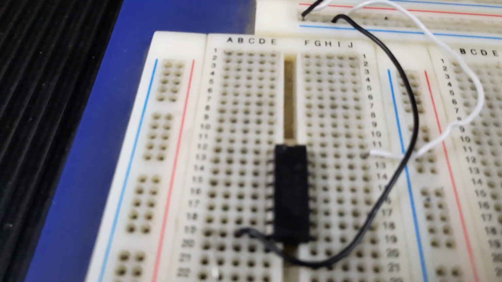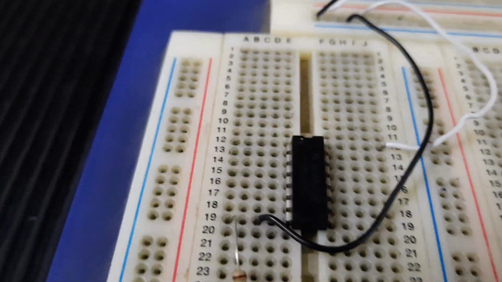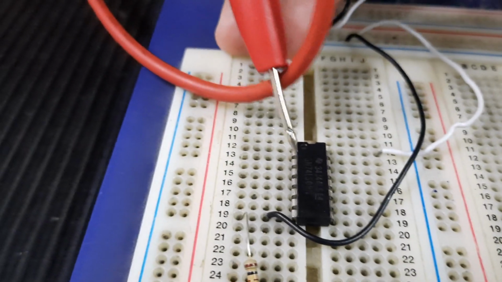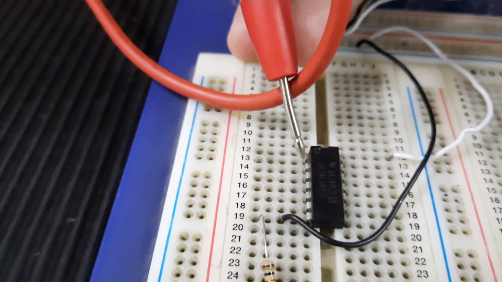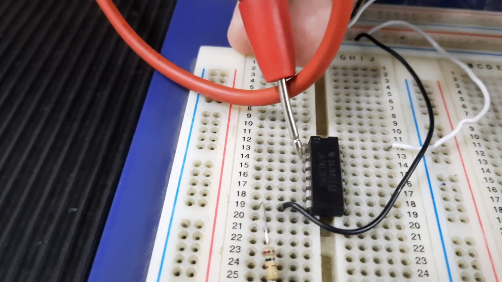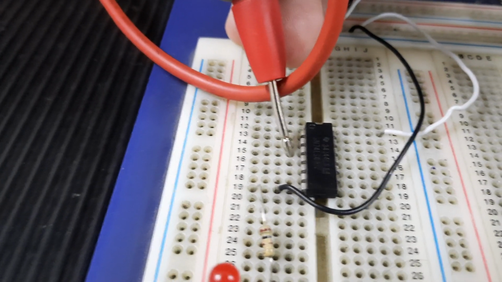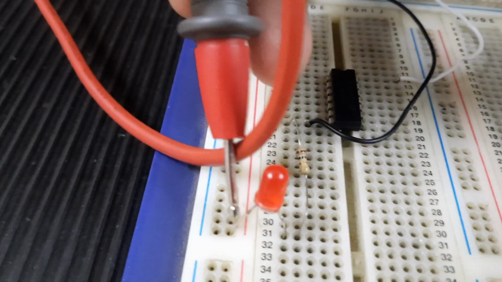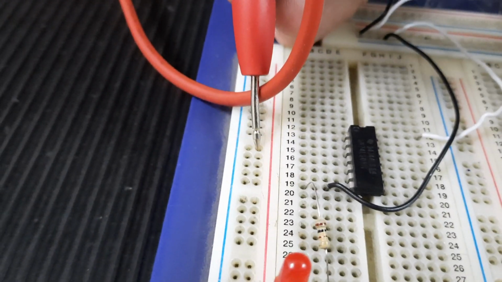Now I will be using its first 3 pins, these 3, for verifying the gate. The first 2 will be inputs and the third one will be the output that will be connected with this LED, obviously with the help of this whole row, because this whole row is connected.